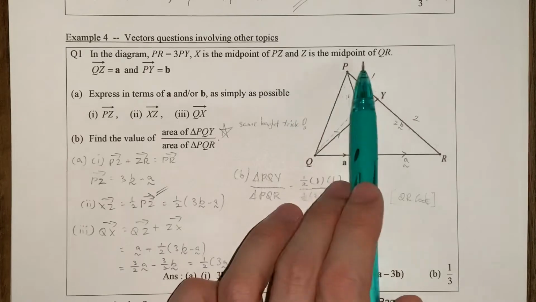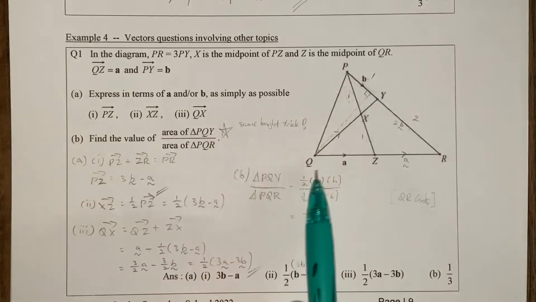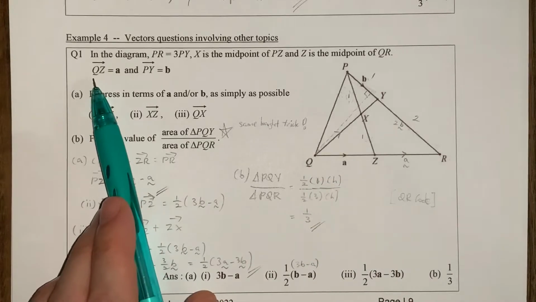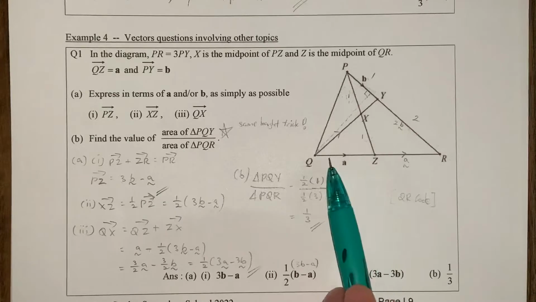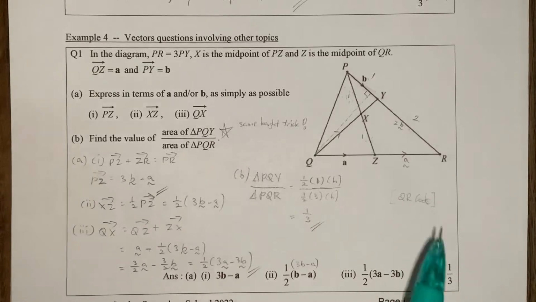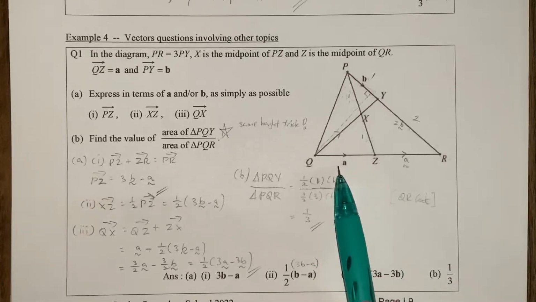Z is the midpoint of QR. So QR is here, so Z is right in the middle. If this portion is A, which is written here, QZ is A, right? It makes sense that this is also A, because it's the exact same direction and the exact same distance. So midpoint, these two are the same.